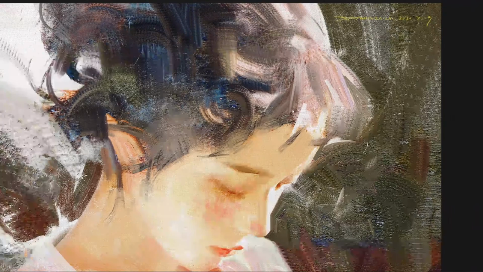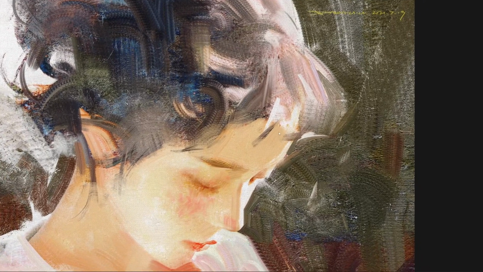If you draw at a higher resolution, the smudge brush will lag, especially if you try to do a big smudge area. So I draw at like 8 to 10,000 pixels wide, and if I use a smudge brush that's like 500 pixels, it's just going to blow up my computer.